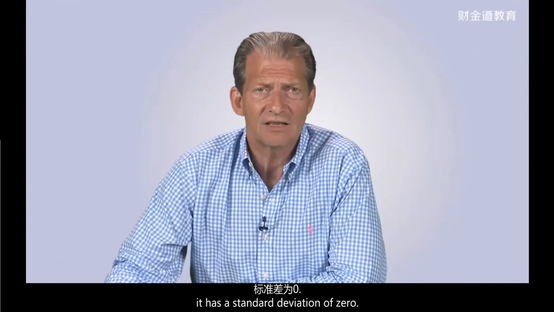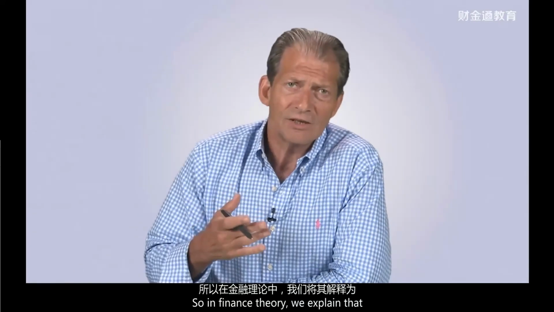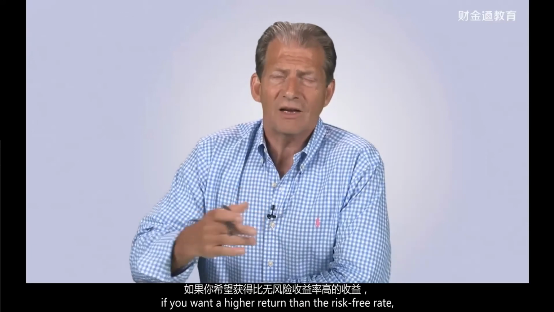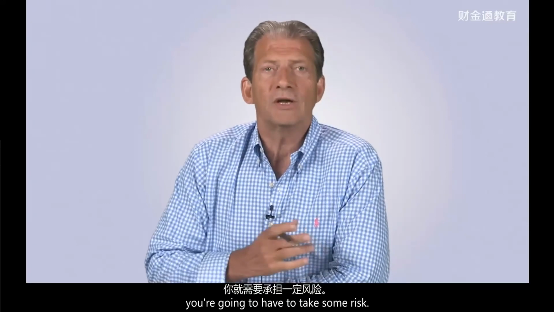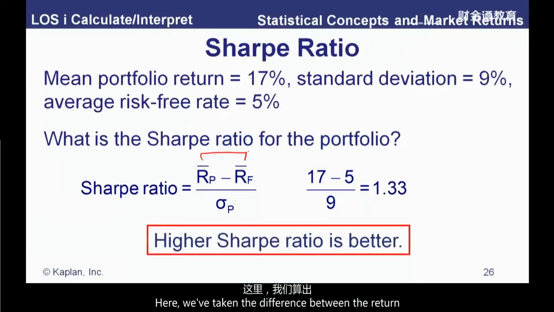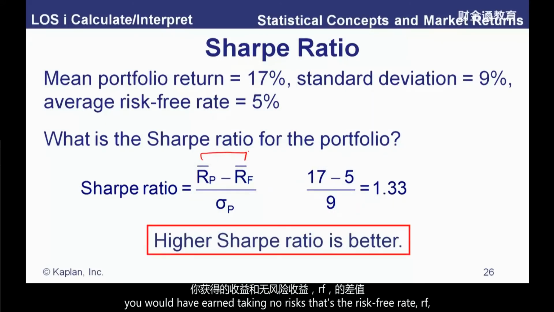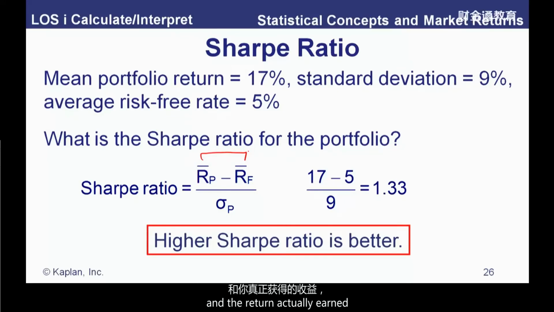And the reason we subtract off that risk-free rate, if we have a risk-free investment, it is certain and it has a standard deviation of 0. So, in finance theory, we explain that if you want a higher return than the risk-free rate, you're going to have to take some risk. Here, we've taken the difference between the return you would have earned taking no risk, that's the risk-free rate, RF, and the return actually earned, and divide that by the units of risk that you took on in order to get those returns. So our calculation here, 17 minus 5 over 9 gives us 1.33.